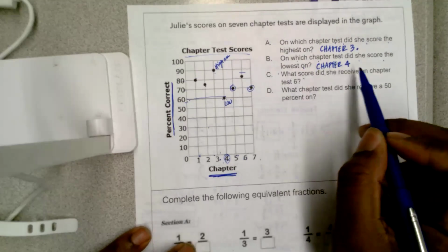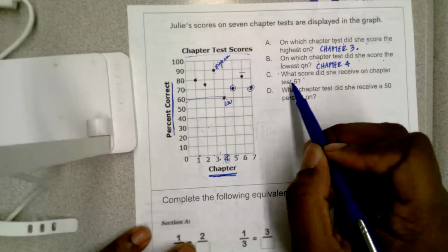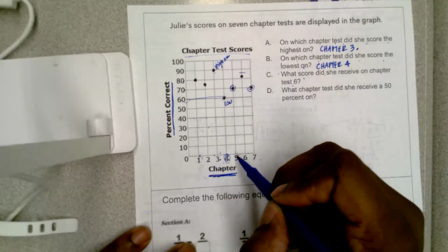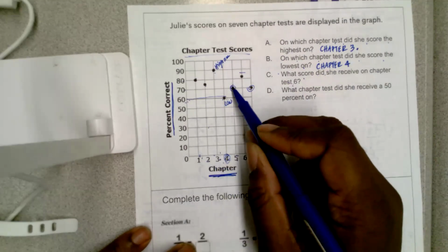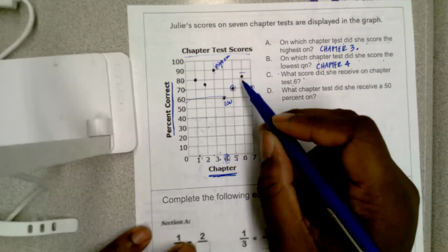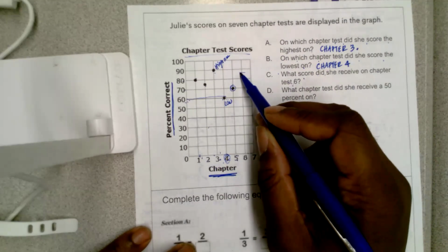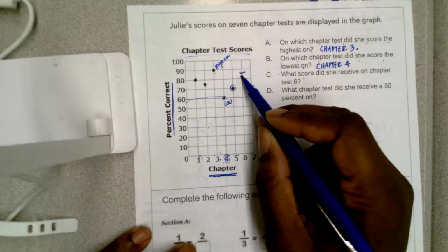What score did she receive on chapter test 6? So chapter test 5, a 70. Chapter test 6 was about, this is half, so it's between, like, maybe an 82.